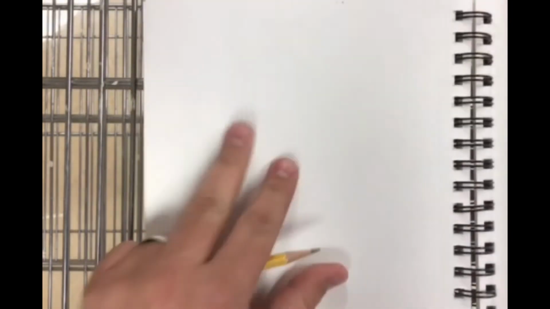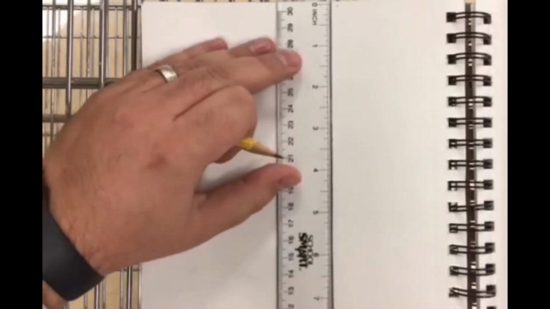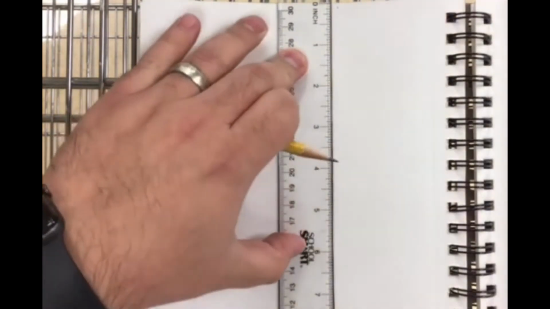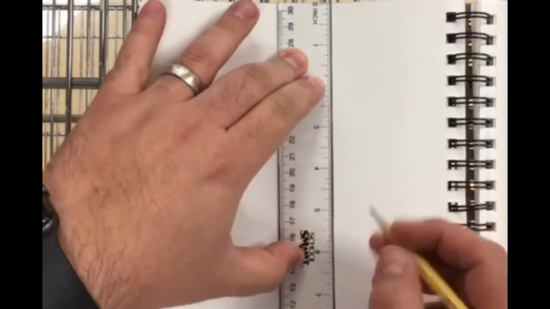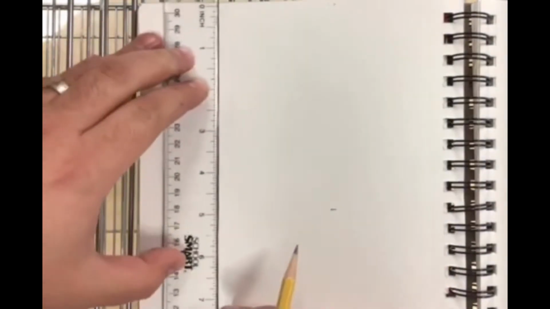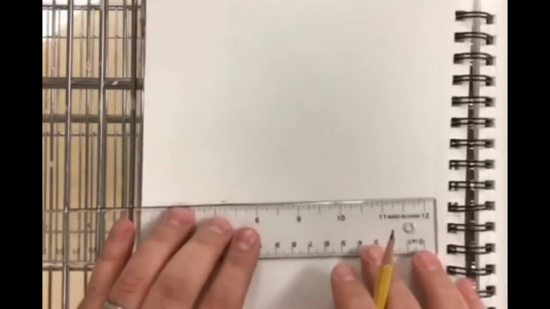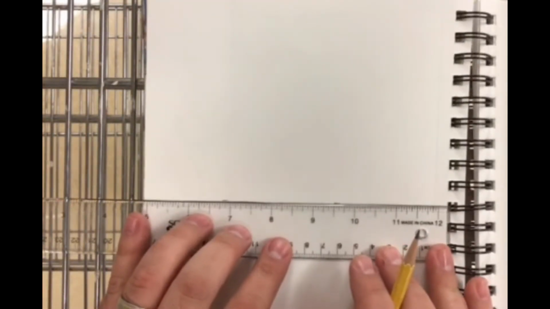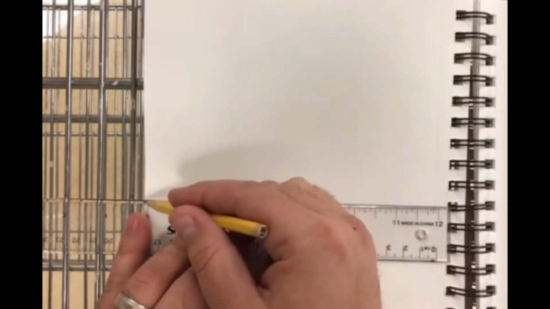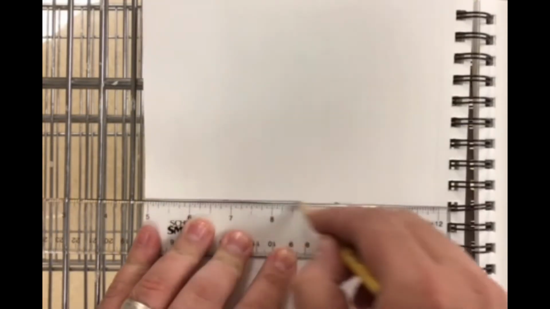Alrighty. For this particular project, what you're going to do first is take the left-hand side of your sketchbook and measure how tall that is. My sketchbook page is 10 inches, and I'm going to split that down the middle. Yours may be 12, I don't know the size of your sketchbook, but once you figure out the exact middle, split that in half horizontally across your page, all right?